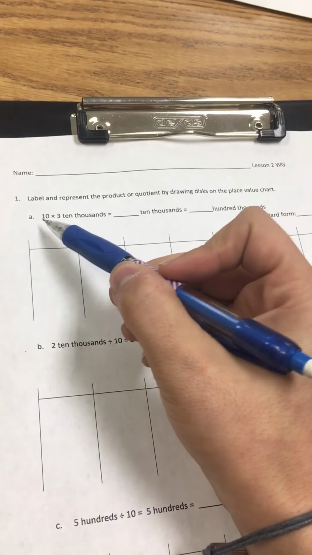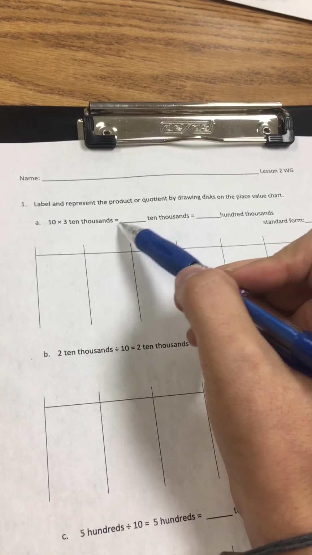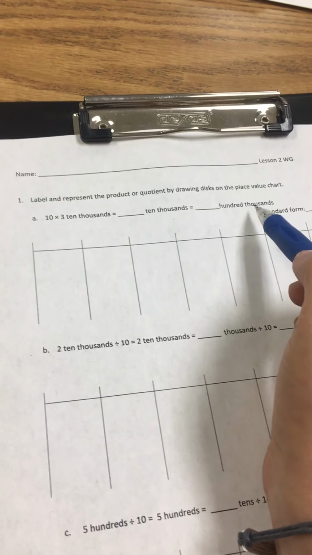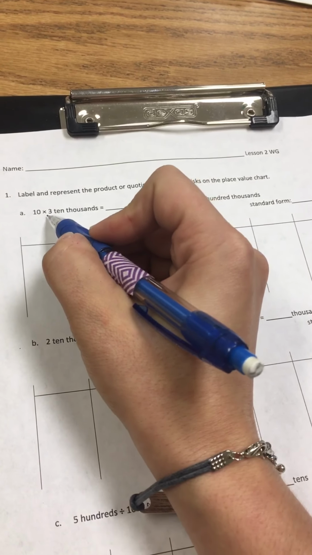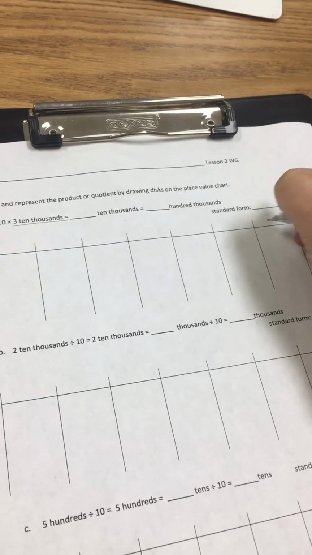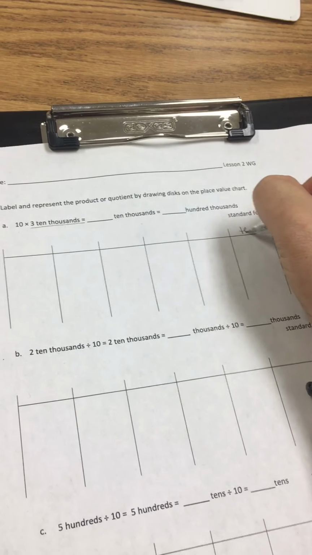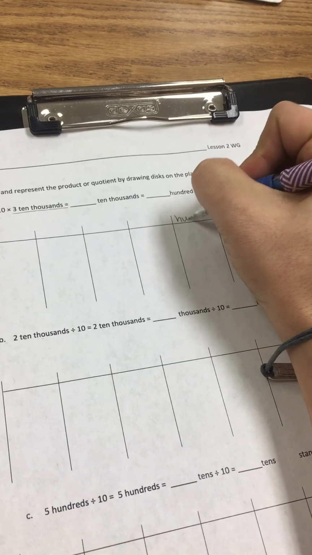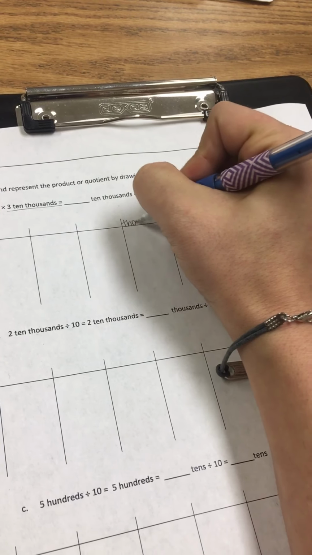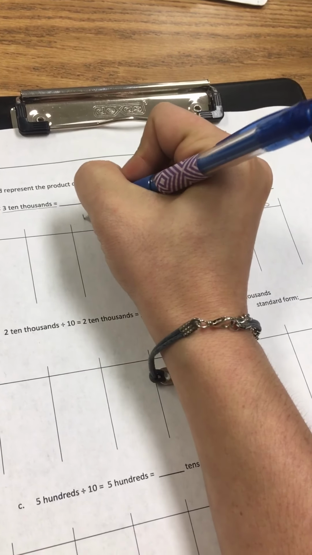Here, we can see 10 times 3 10,000s equals how many 10,000s, which is equal to how many 100,000s. So you can see that they want us to start off with 3 10,000s. So I have my ones, my tens, my hundreds, my thousands, and my 10,000s.